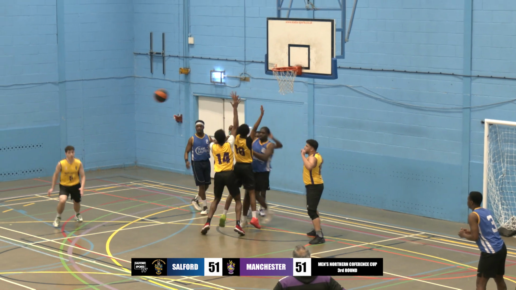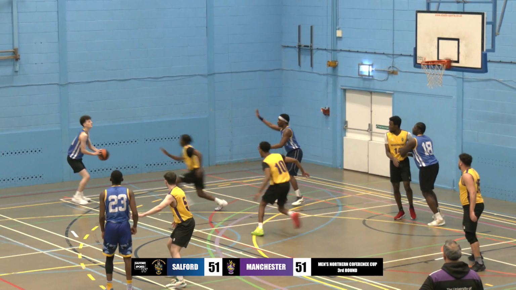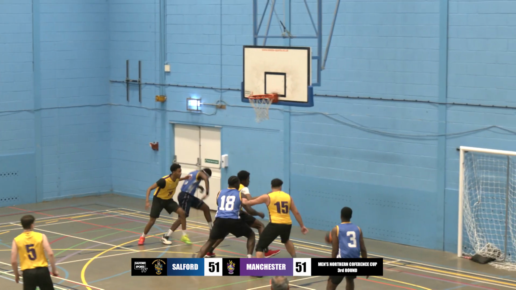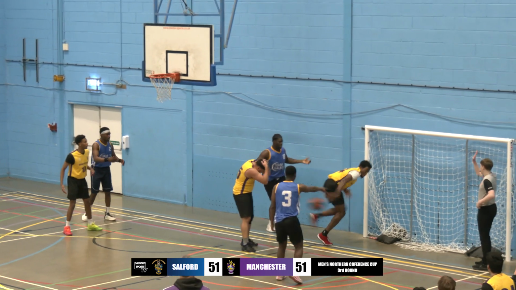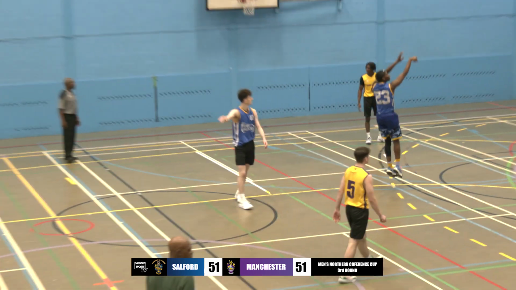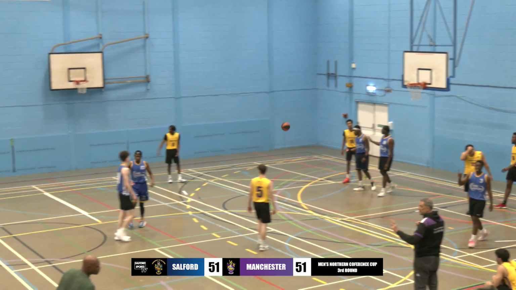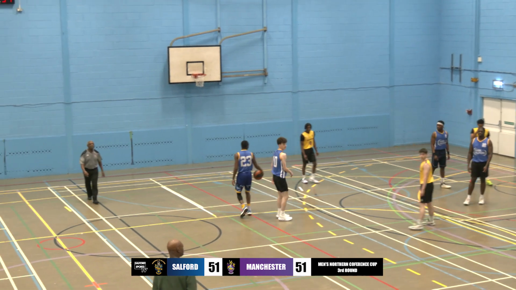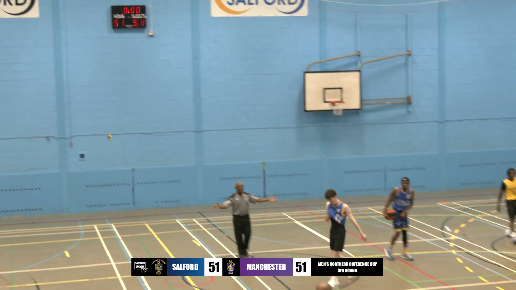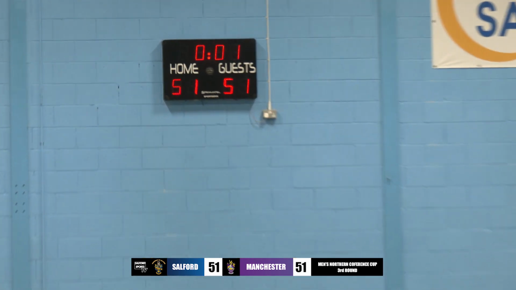Here's Mo Sam. Has 2 screens to his right, takes them both, goes into Uchegbu. Uchegbu backs his man down, goes back out to Sam. Sam out to Hulse. His 3-pointer, no good. Left that one short. Well, I think it did go out of bounds off of a Uni of Manchester player, but the time had run out. So with 10 minutes left in this one, it's level peggings.